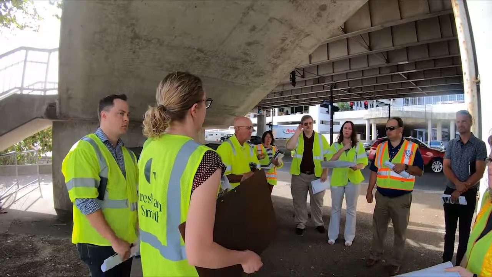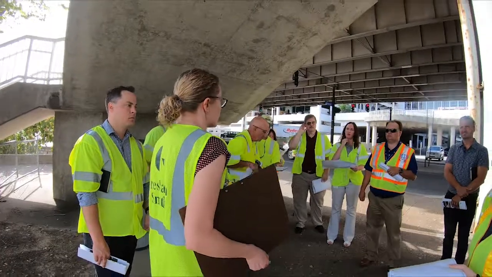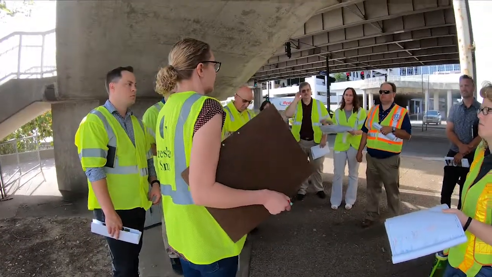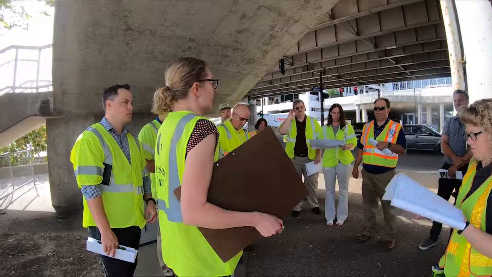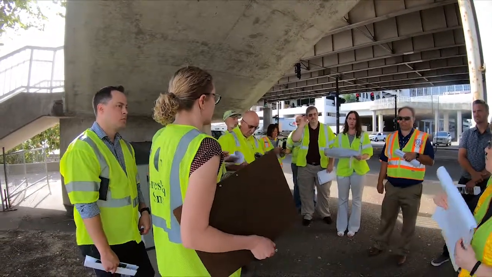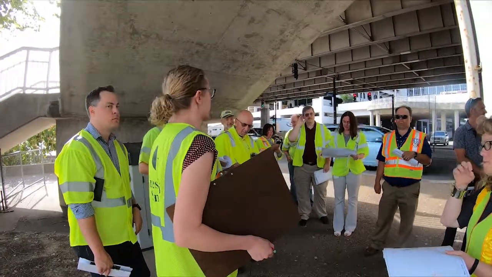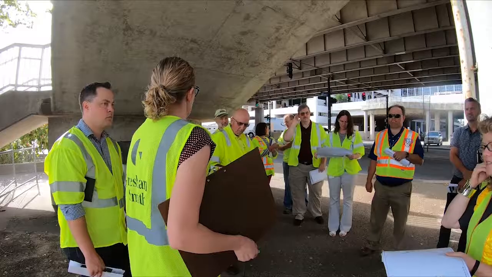Two or three very big things to think about today. One will be the shoulder condition, whether it's a raised shoulder or just a wide shoulder or gutter pan style, barrier styles, as well as lighting coordination. Those are the big three things that we would like to talk about today, and then any other issues that arise as we walk, we'll bring those up as well. So let's go on down.